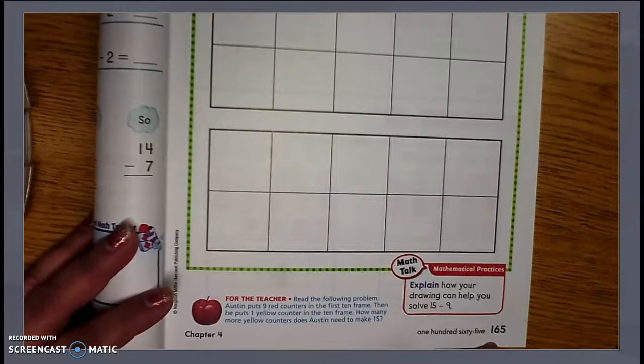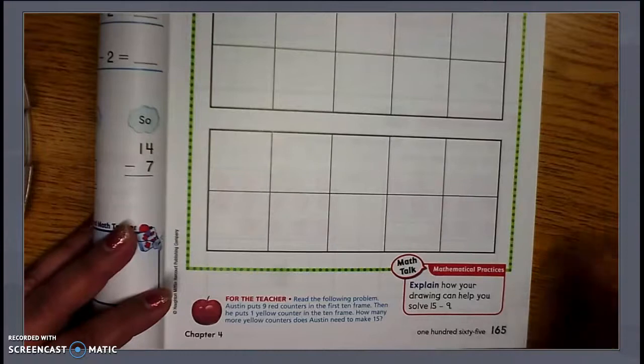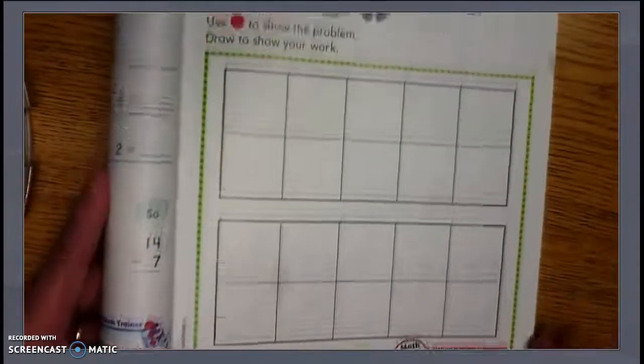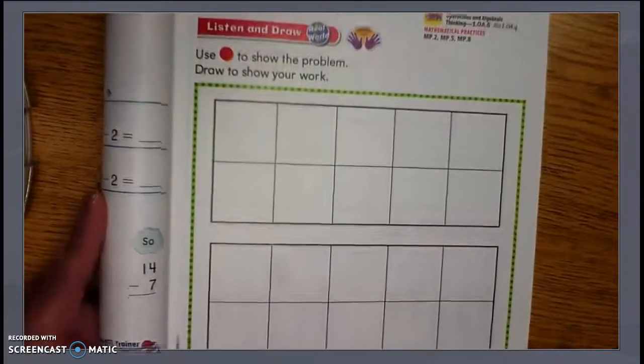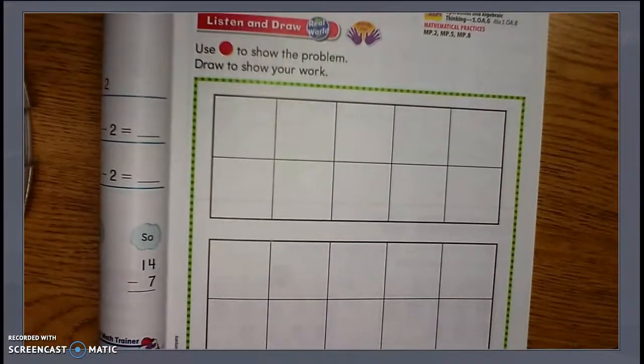So if you want to pause the video and take out your book and turn to page 165, this is lesson 4.4. So you are going to use counters to show the problem. So you will draw to show your work.